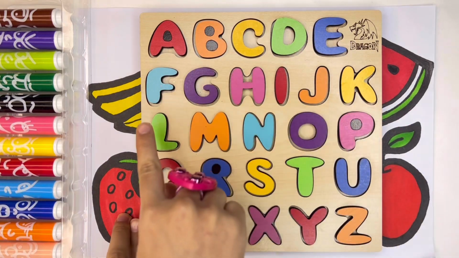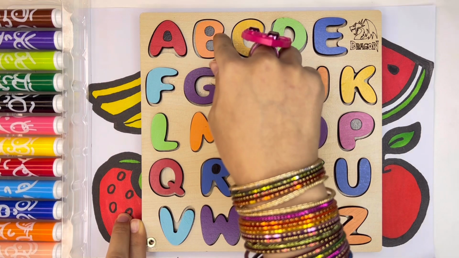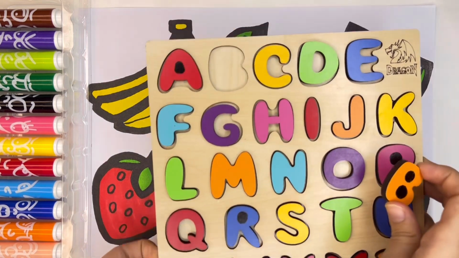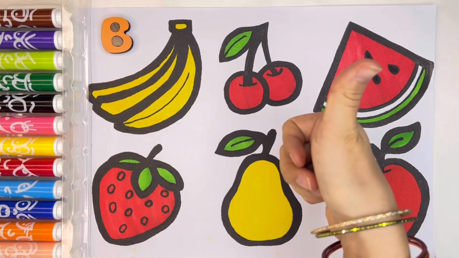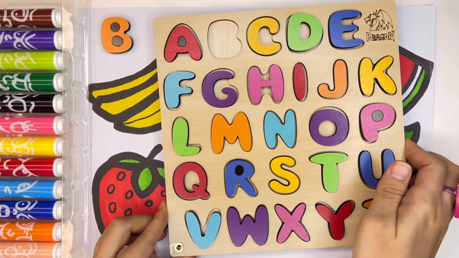Which one is for banana? Banana. Letter B. Yes, it is B. B is for banana. Perfect. And then, which one is for cherry?